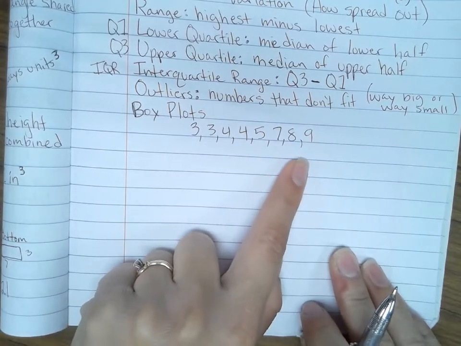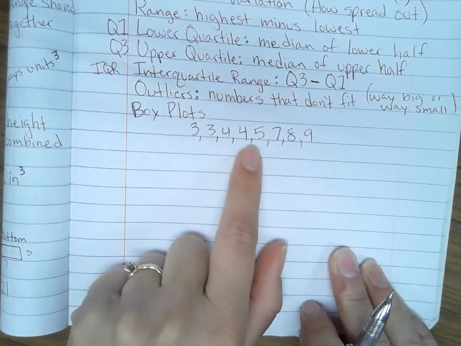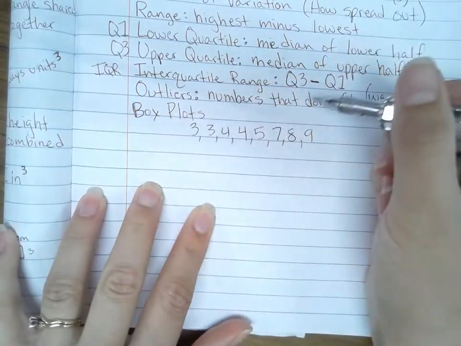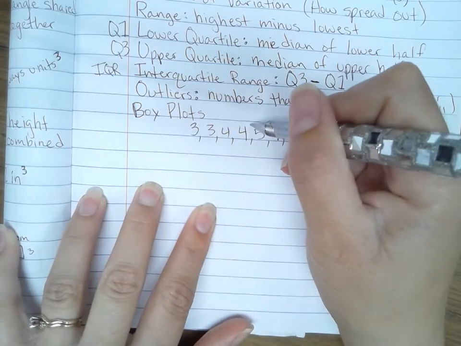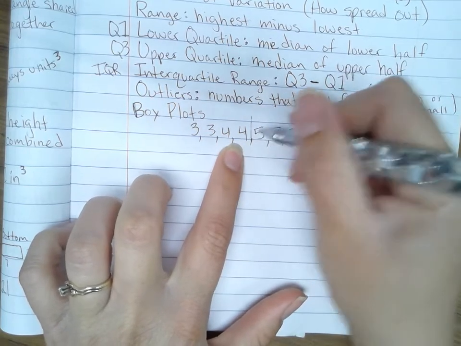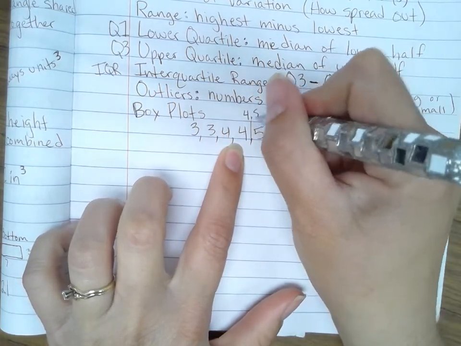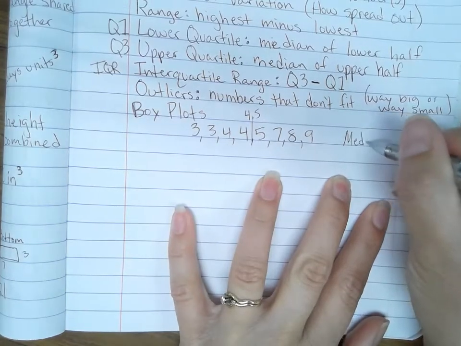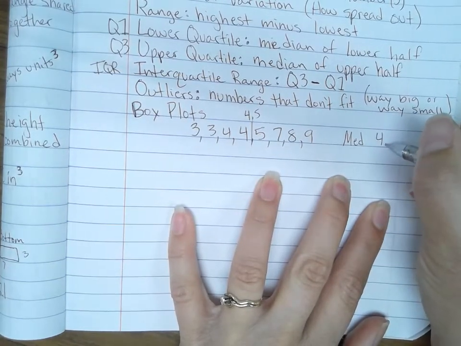If we're making a box plot, we need to find the median. So I'm going to find the median of this data. Since there are 8 numbers, the median would be right here. Add those together, divide by 2, I'm going to get 4.5. So the median would be 4.5.